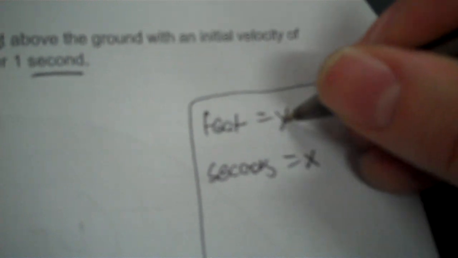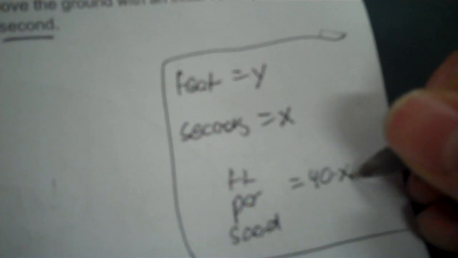X is time. Y would be the feet. Then the feet per second we know is 40. So 40 times x. We don't make a table because it's not a linear equation. A football goes up, comes down. Now, you don't need to care about this. You just put your start. Your start's at 5 feet.